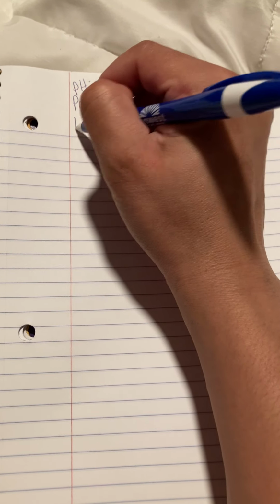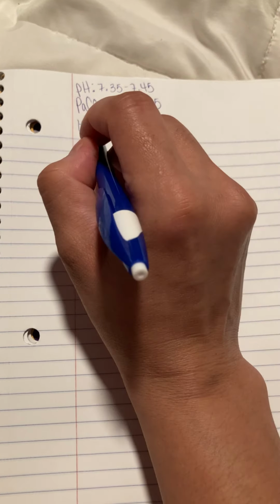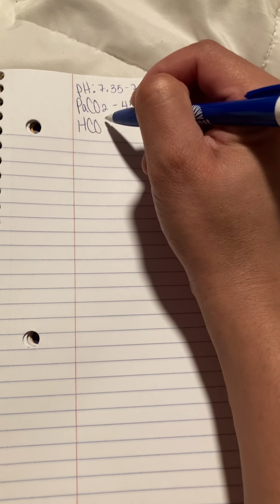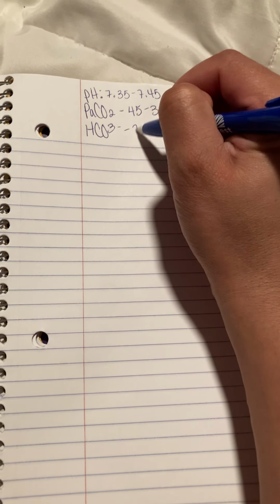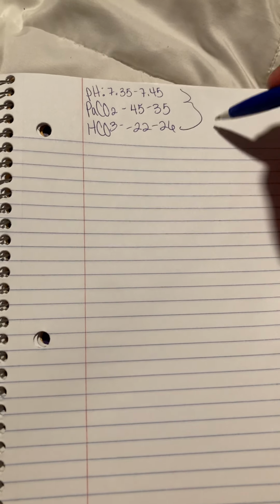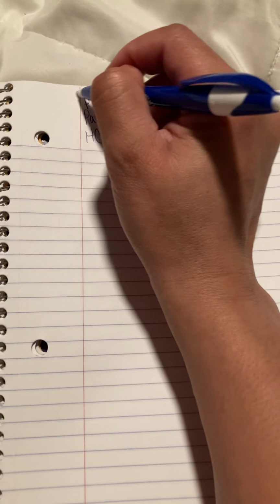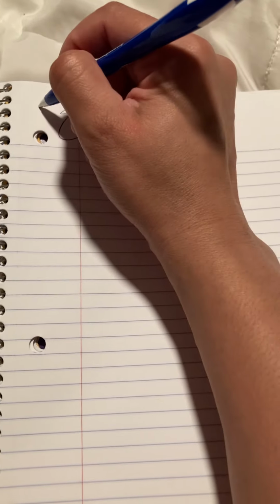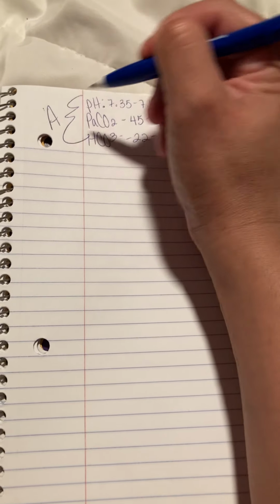And then the bicarb, 22 to 26. That way I know this side consists of basic, so alkalotic. This side, numbers going that way, stands for the acidic, and anything between is the norm.